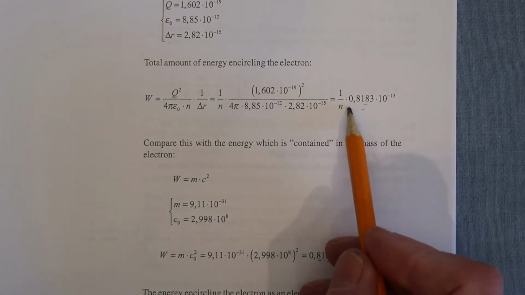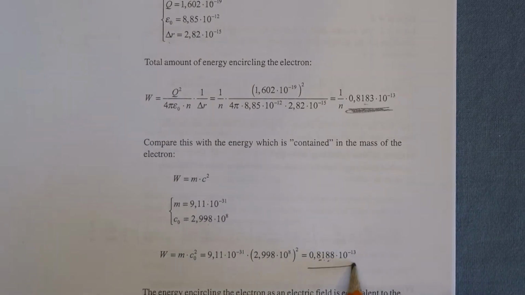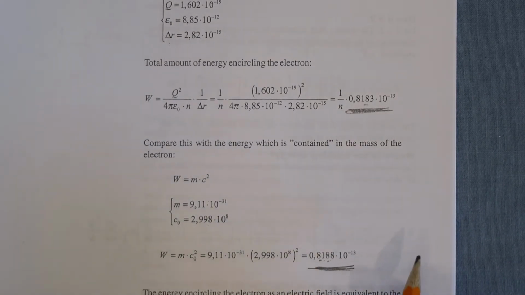This is my calculated energy, and this is the energy calculated from mc square.